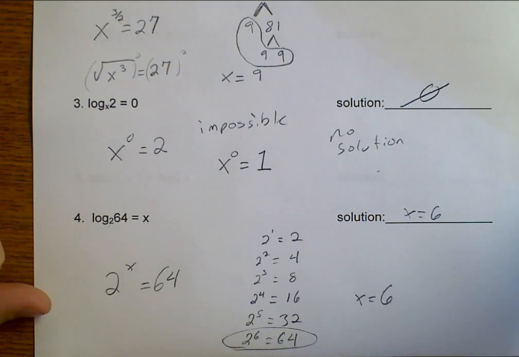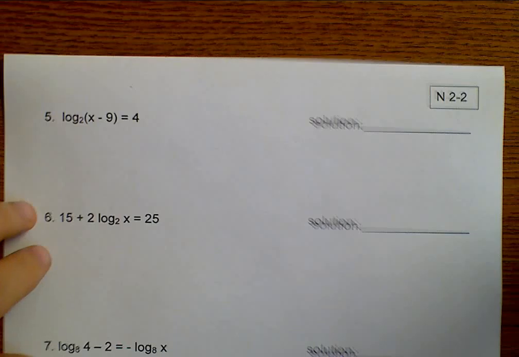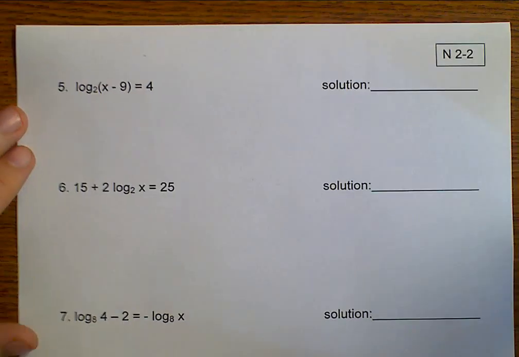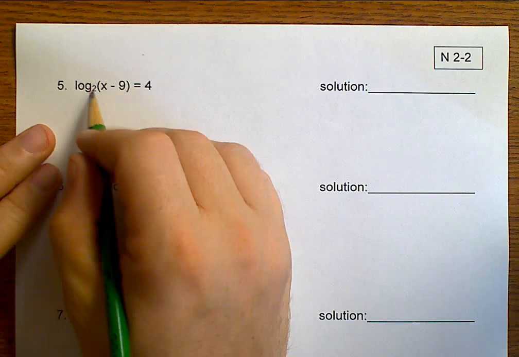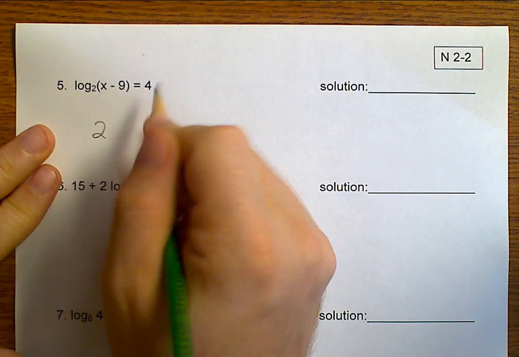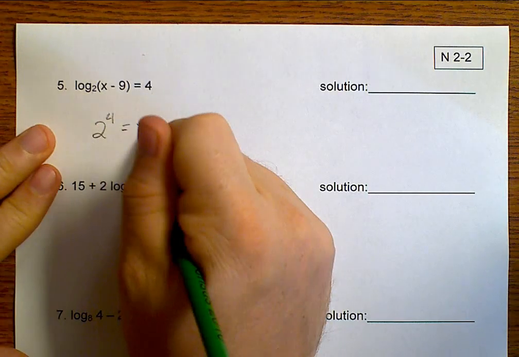Let's go ahead and move on to example number 5. Well, our base here is 2. Our exponent is 4. And this equals x minus 9.